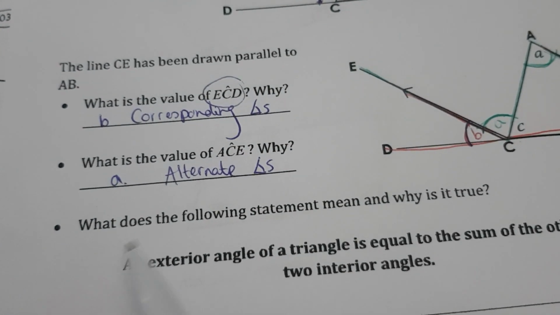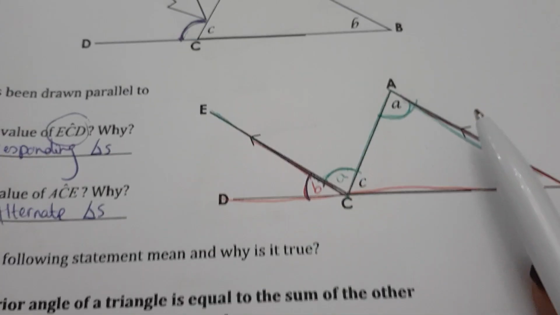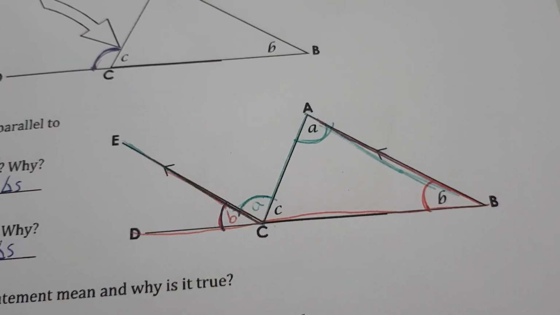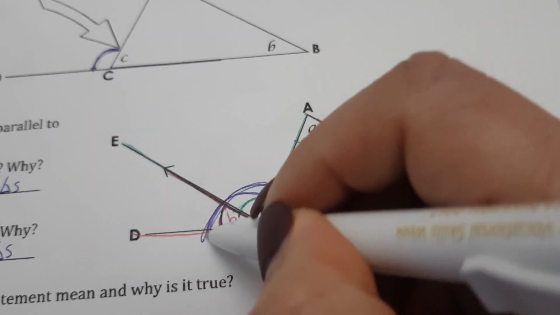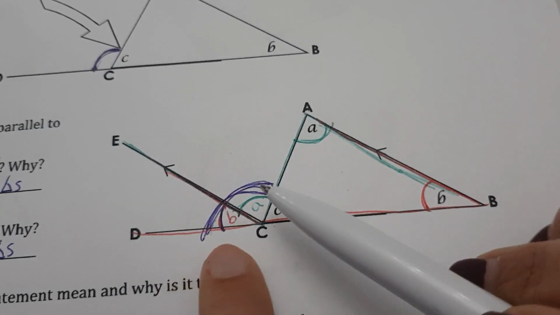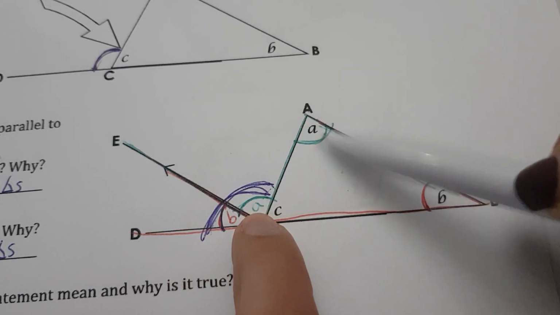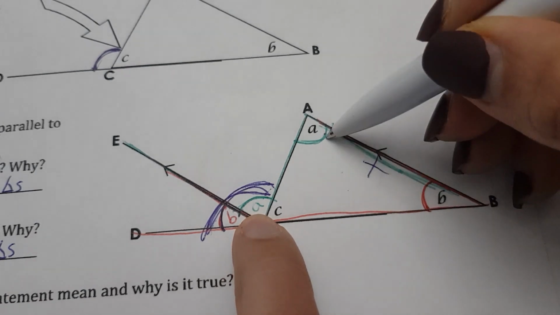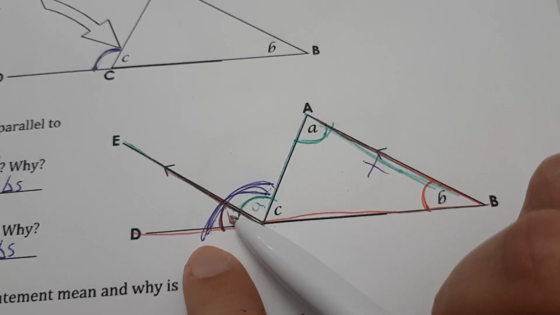Now, what does the following statement mean and why is it true? Let's have a look at this diagram over here. What happened to the exterior angle? This is the exterior angle. You see? The exterior angle is equal to this angle plus this angle. A plus B. It is equal to A plus B.